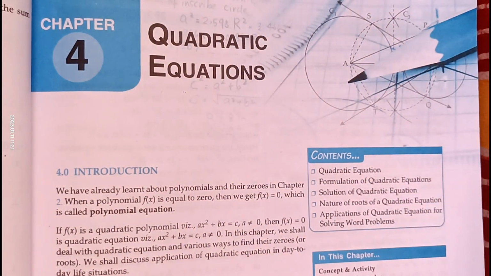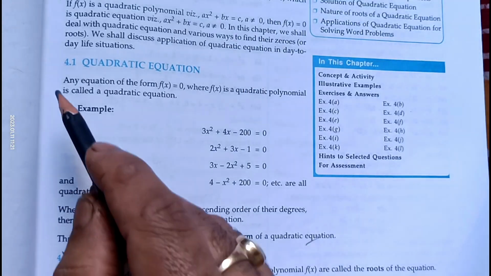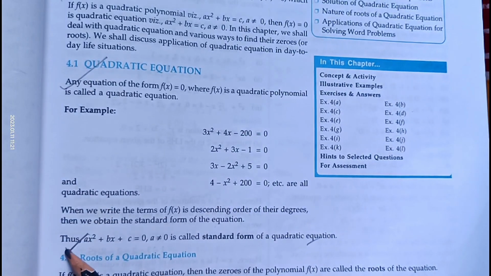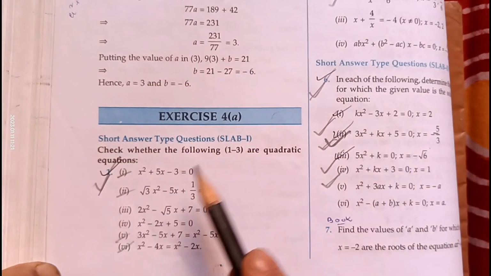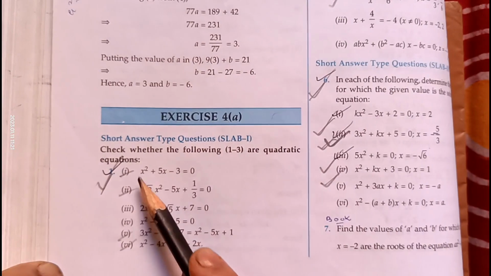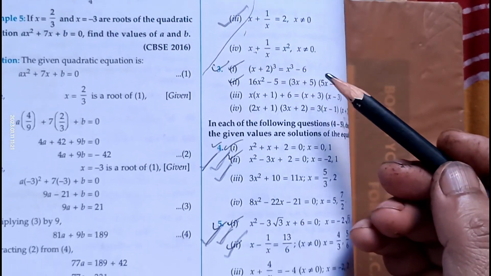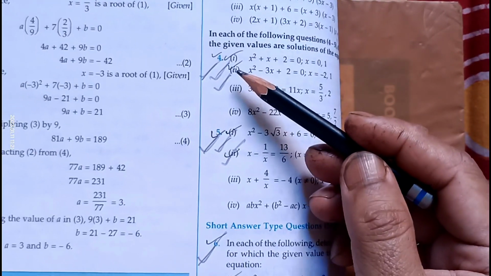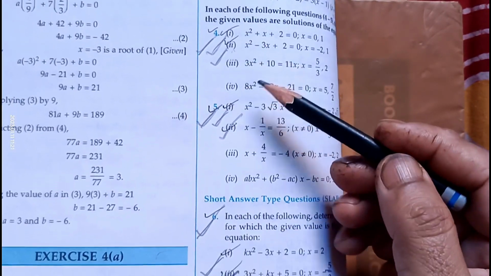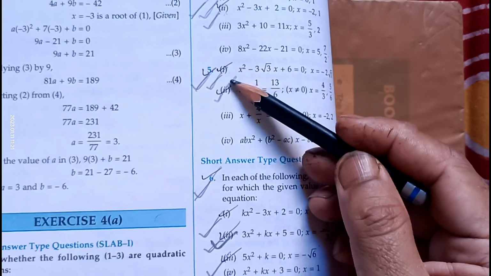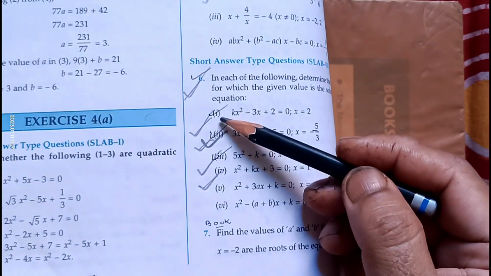Chapter 4, that is quadratic equations. Here you remember what a quadratic equation is and its standard form. From 4A, question number 1, practice 1, 2, 5 and 6. From question number 2, you can practice 1, 2, 3. Question number 3, not so important. From 4, practice 1 and 2. From 5, practice 1 and 2. And from 6, practice these 4.